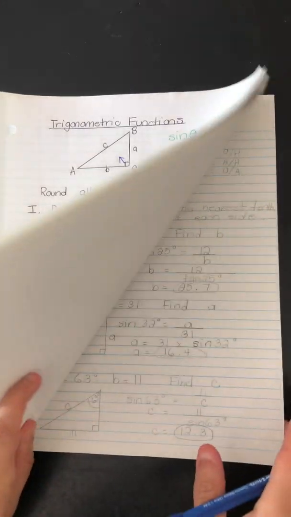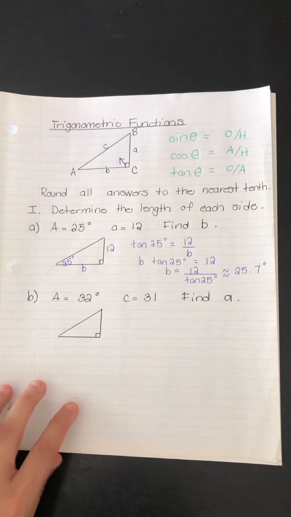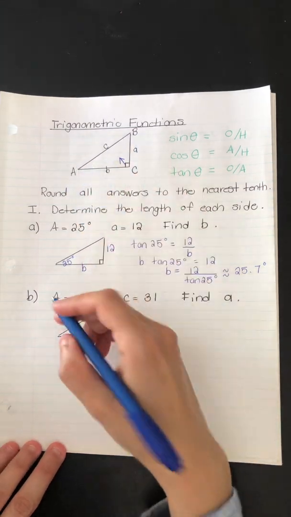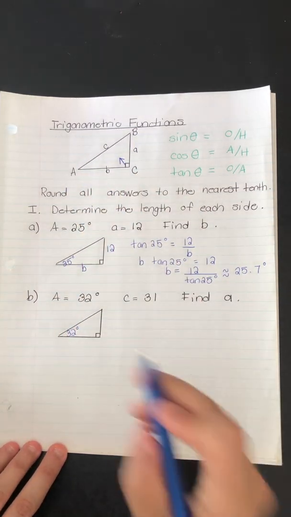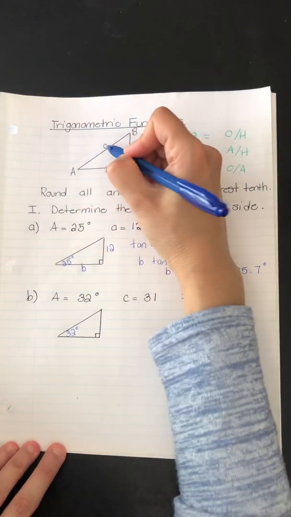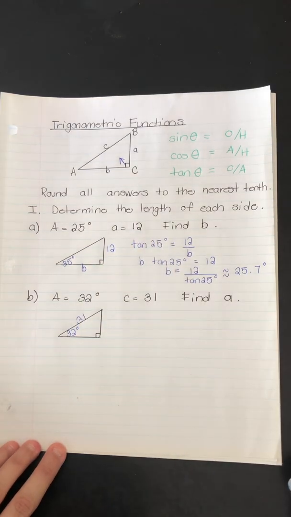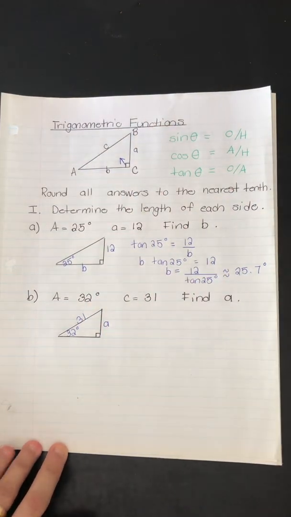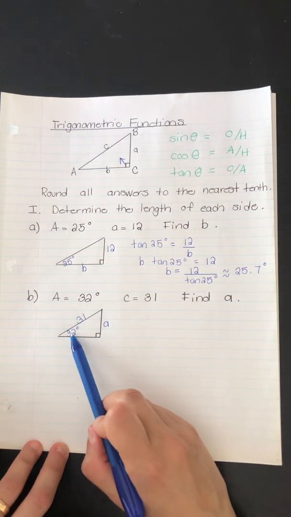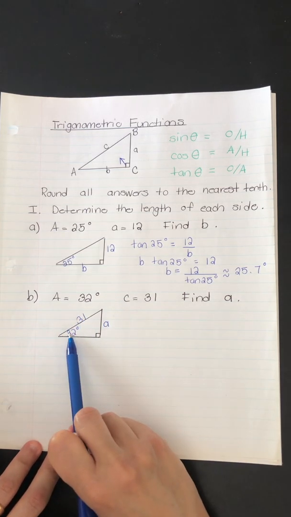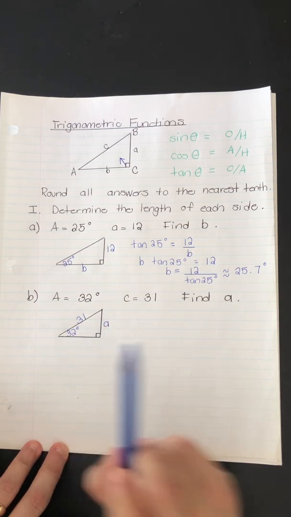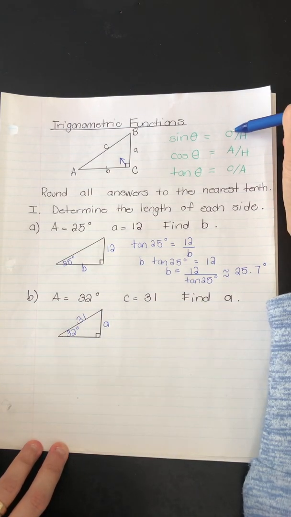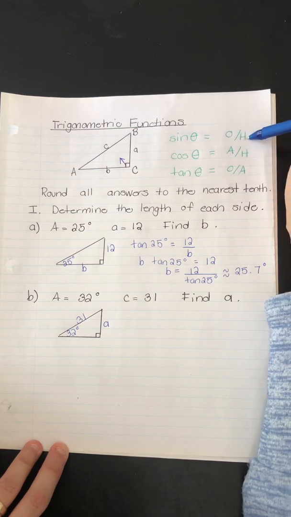And now we're going to go ahead and look at our second example. Once again, we're given angle A. So that's the lower angle in the triangle. We're given side C this time, and that of course is the hypotenuse. Which side length are we trying to find? A, which is here. So now I'm going to choose the trig function that relates these three things. For this angle, this side is opposite, and this one of course is the hypotenuse. So we choose sine because that involves the opposite side length and the hypotenuse.